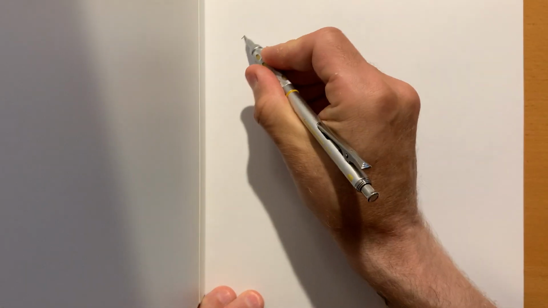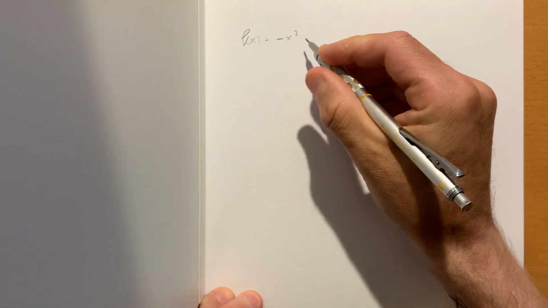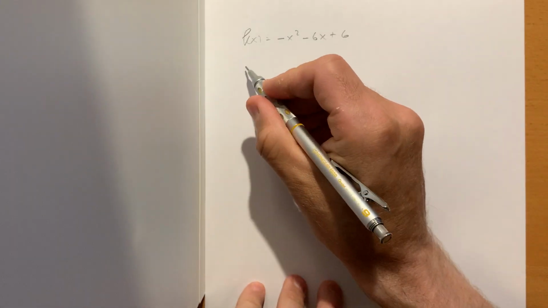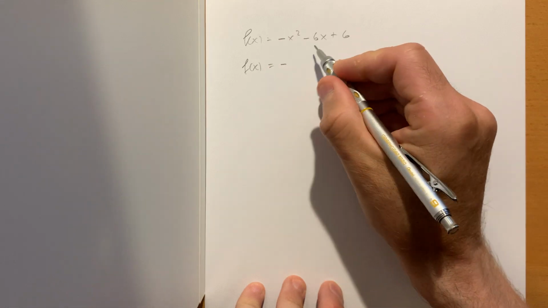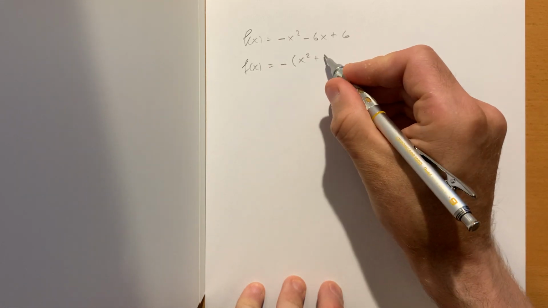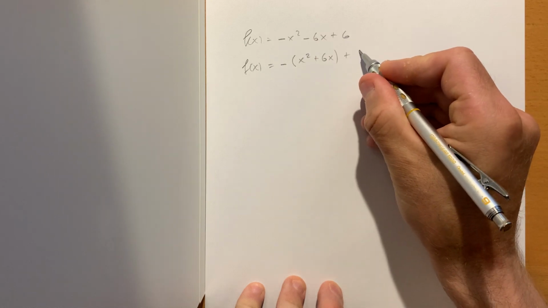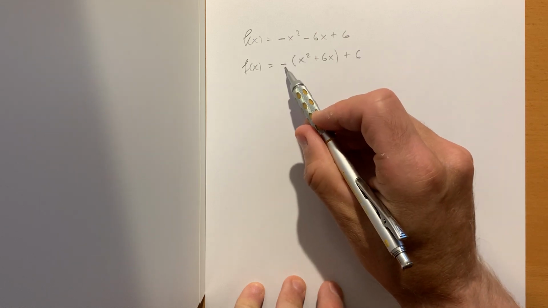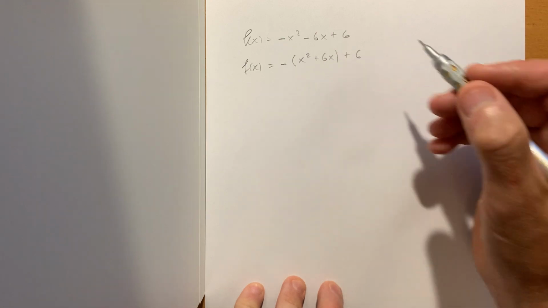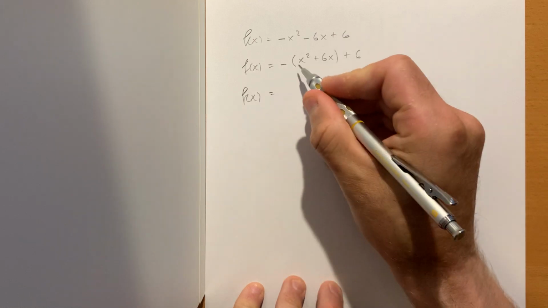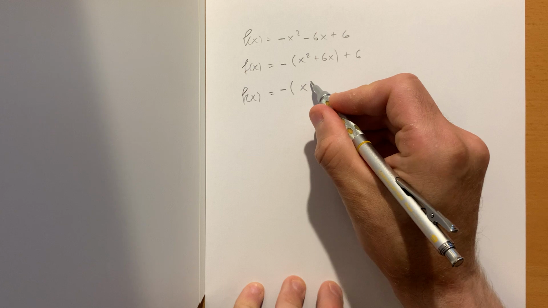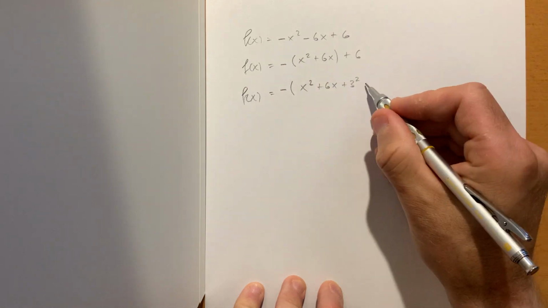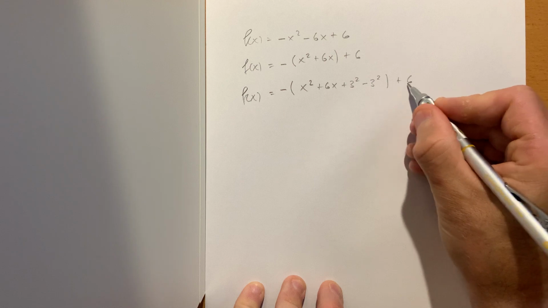Let's do that. f of x is equal to minus x squared minus 6x plus 6. So now you have to again factor out the minus for the first two coefficients or terms, plus 6. Whenever you're here, just think it through again. Well, minus x squared, that's right. And then minus times plus 6x is minus 6x. So that works fine. Now, within these brackets, the pencil brackets, I'm going to complete the square. Plus 6x plus half of this squared minus half of this squared, like this, plus 6.